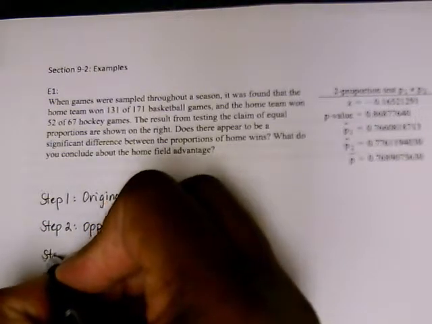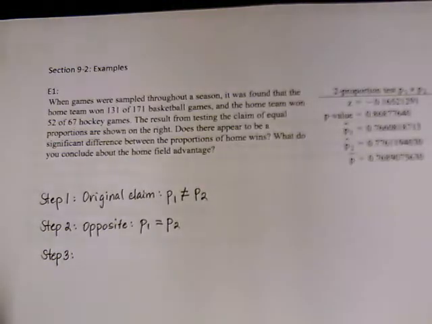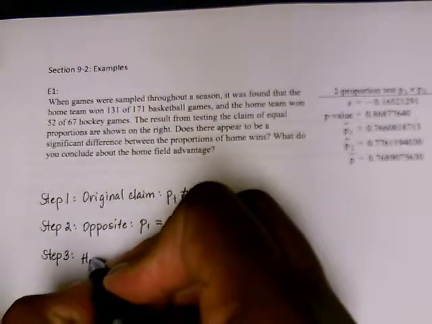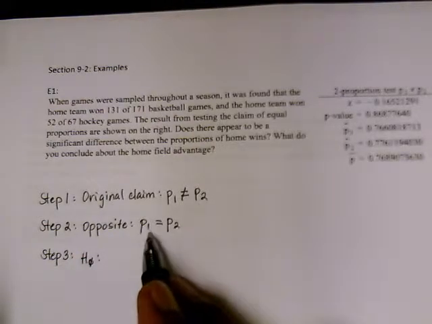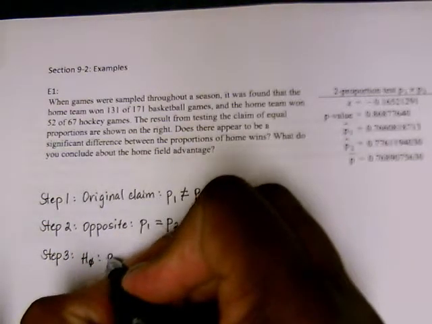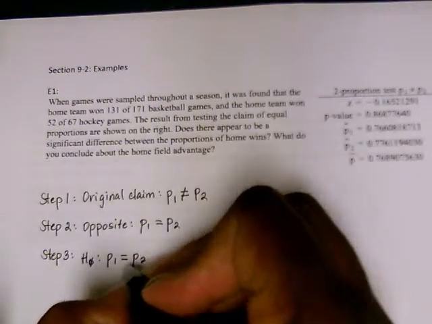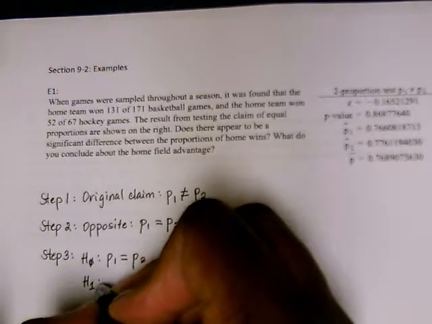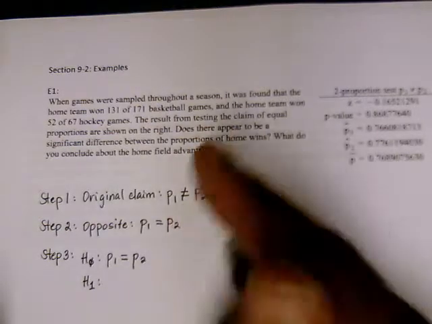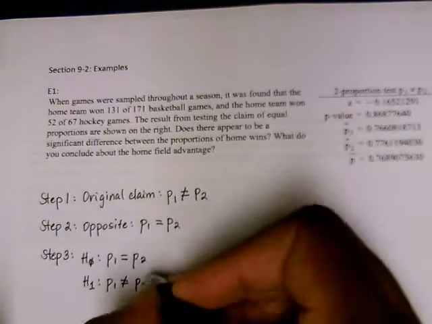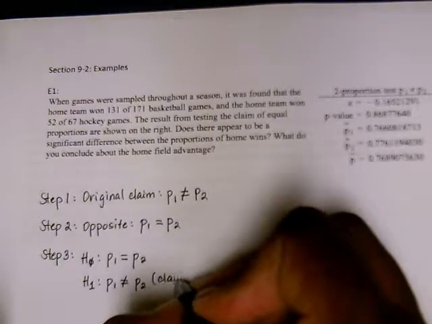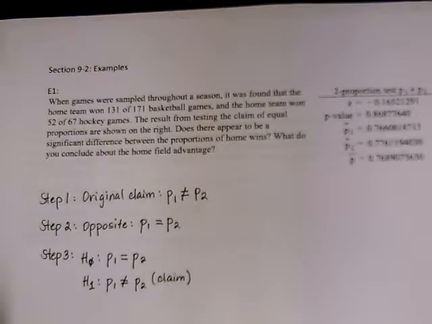And then from steps 1 and 2, we can write our null and the alternative hypothesis. That's step number 3. So the null is the one that has equality in it. And that's this one right here, P1 equals P2. The alternative is the one that does not have equality. That's your original claim. P1 is not equal to P2. So I'm going to write the word claim here. So here, my claim will be the alternative hypothesis.